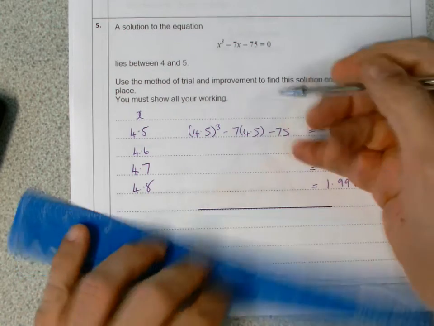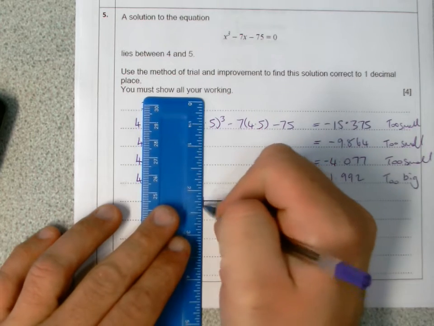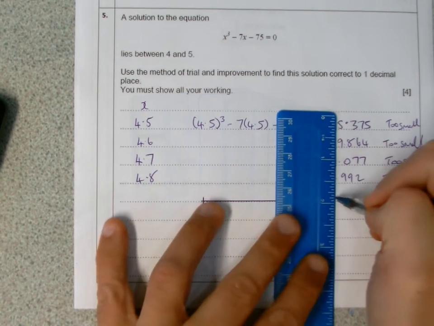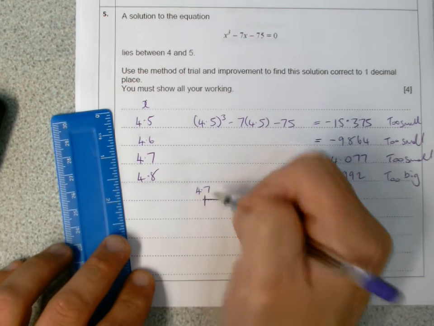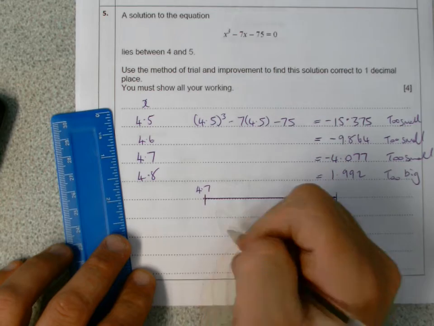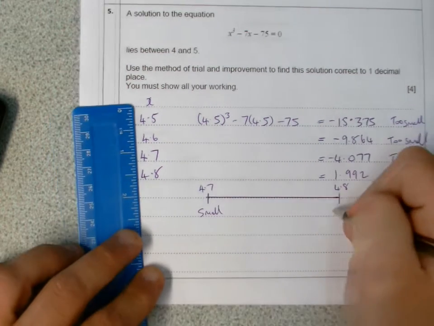Now what I suggest, and this is really important because we haven't got full marks, we've only got 2 marks so far, is to do a little number line, just evaluating what we've got so far. 4.7 is too small, 4.8 is too big.